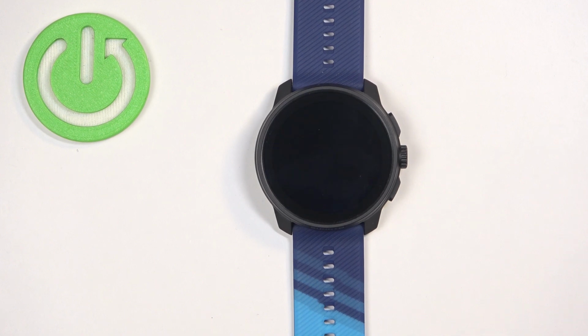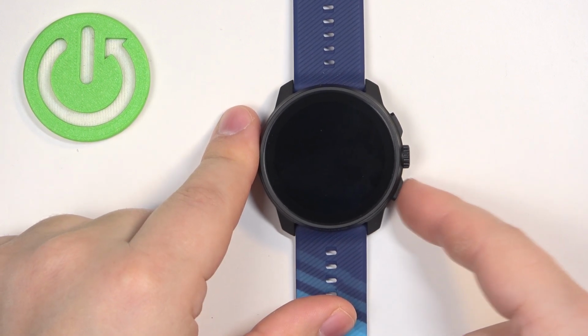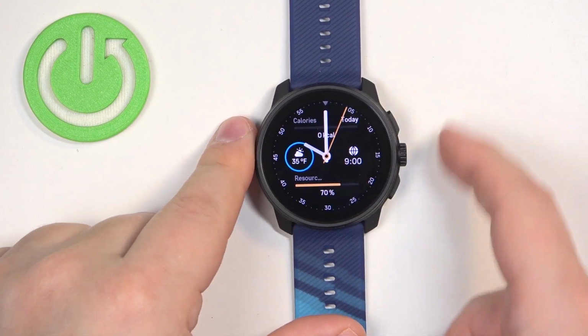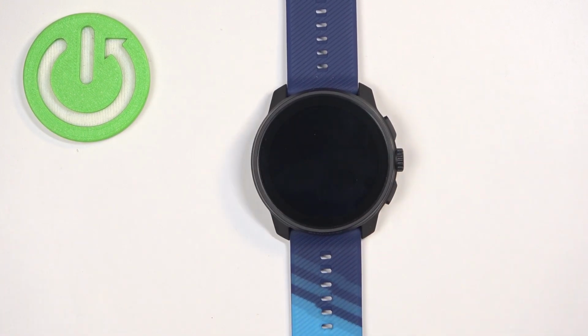And if you want to unlock the buttons, you need to press and hold the lower button like that. You will see the unlocked message, and now the buttons should be working.